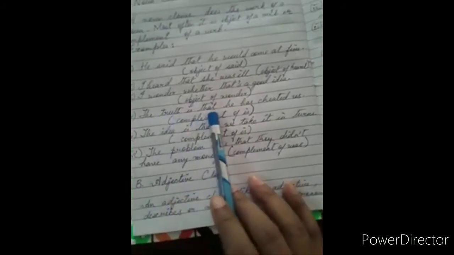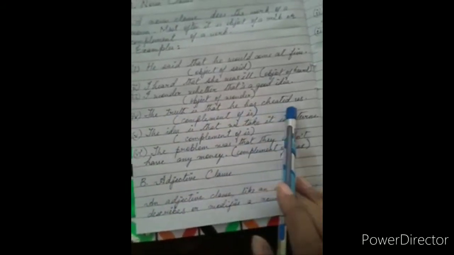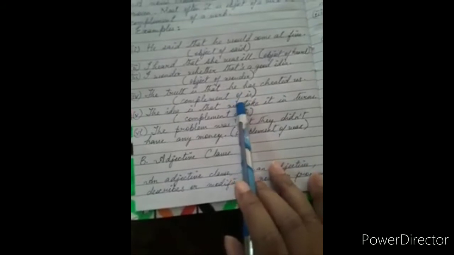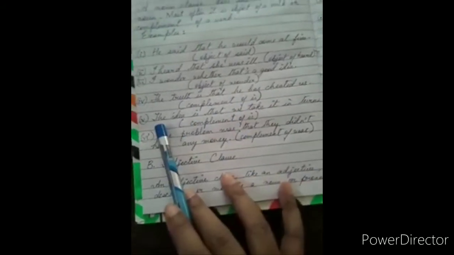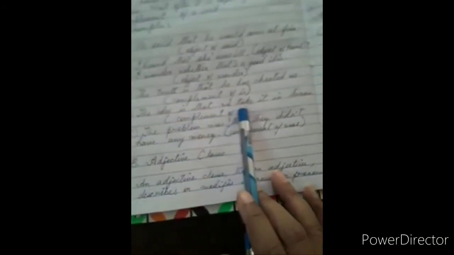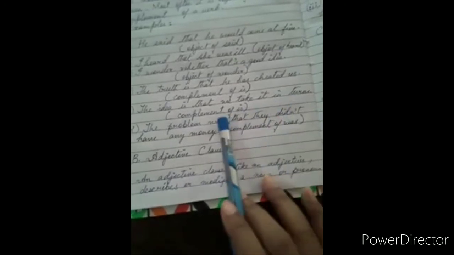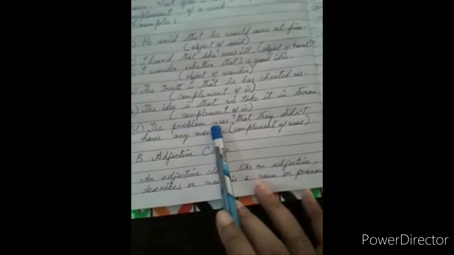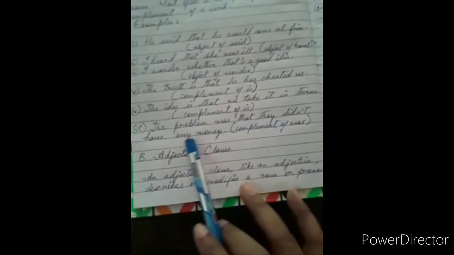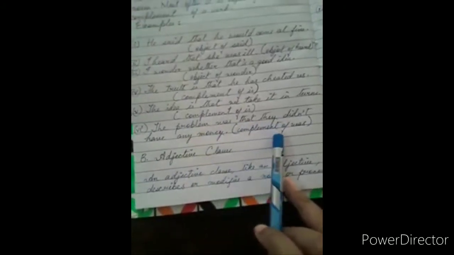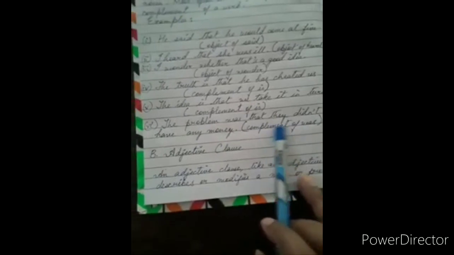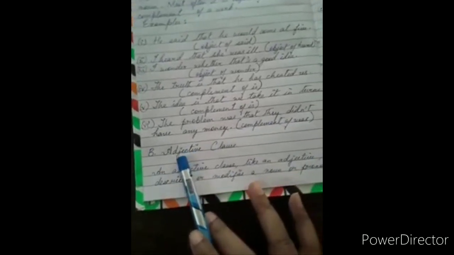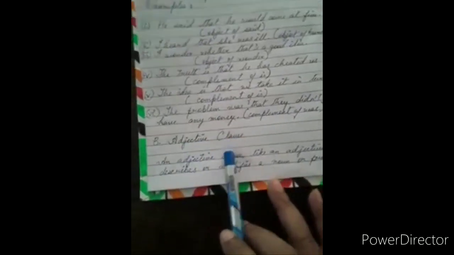The truth is that he has cheated us. Complement of is. The idea is that we take it in turns. Complement of is. The problem was that they didn't have any money. Complement of was.